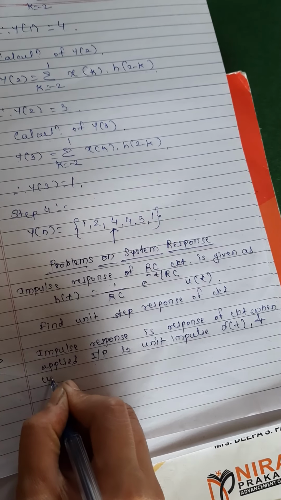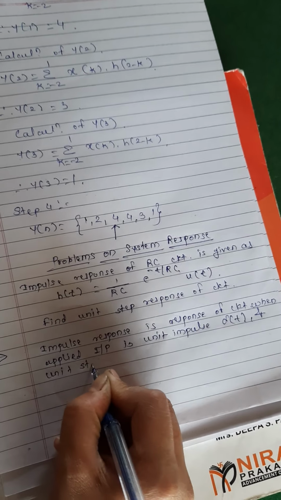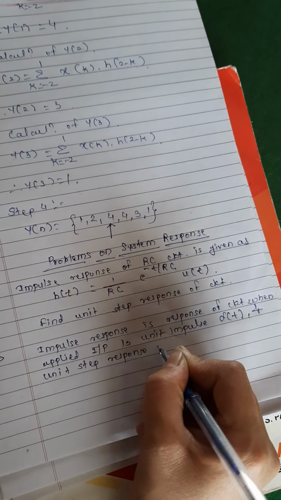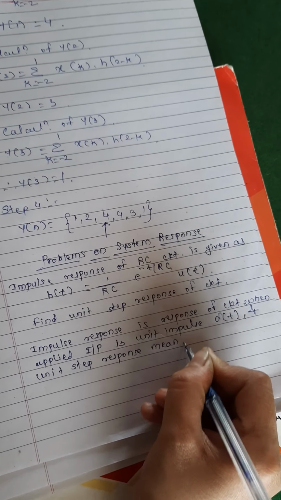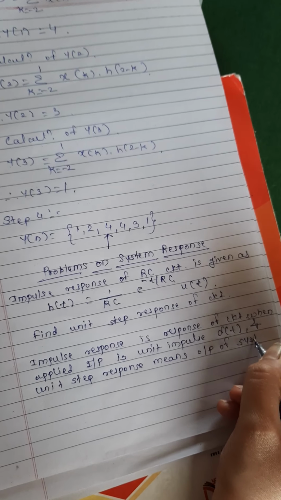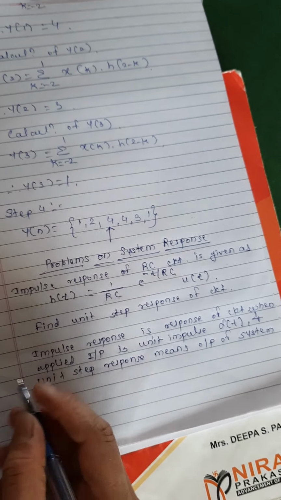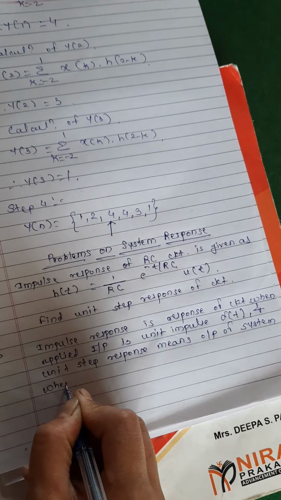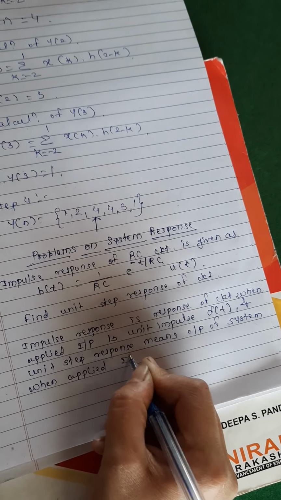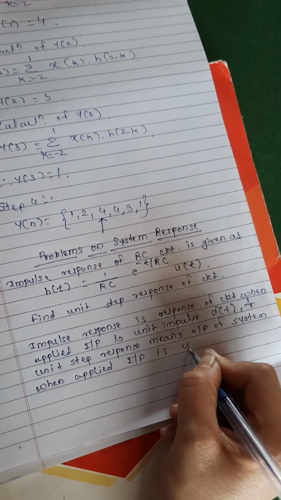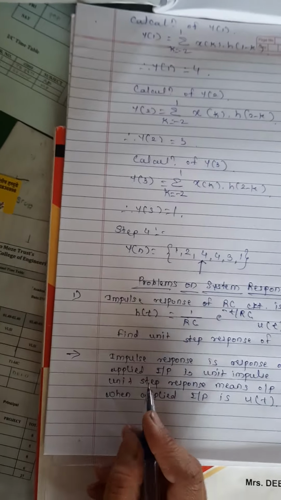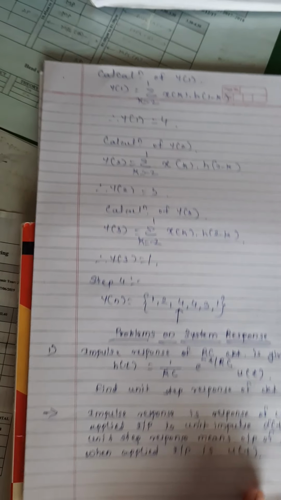And unit step response means the output of the system when the applied input is u of t.